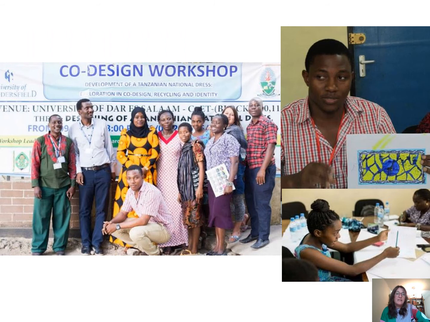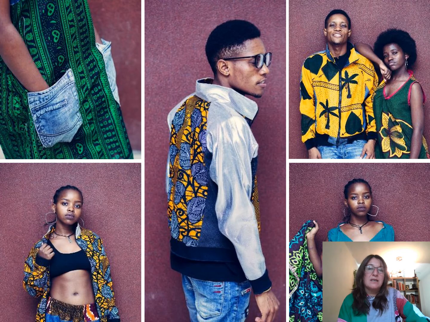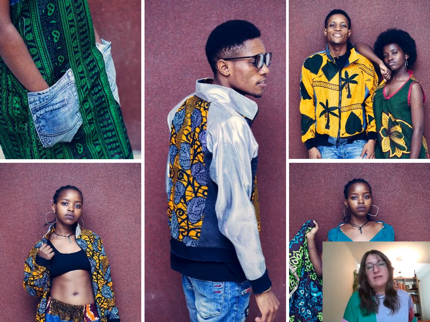Looking at ideas within design, co-design has also been an area that I've been very interested in. This was from a workshop that we did in Tanzania, which was looking at bringing together second-hand garments, old jeans, and combining them with traditional cloth. The idea was to help regenerate the local industry.